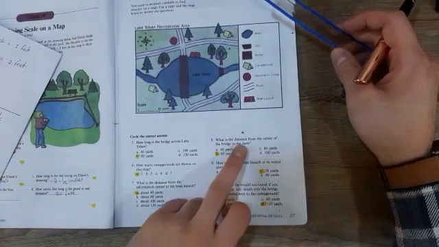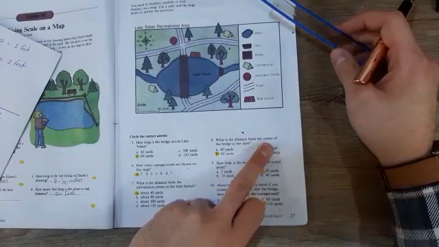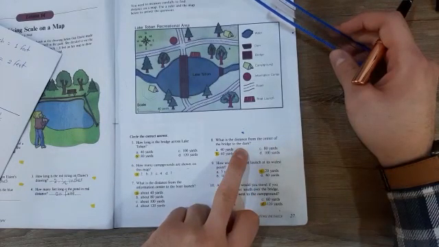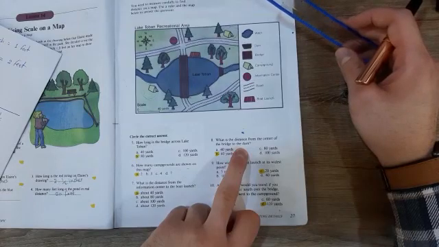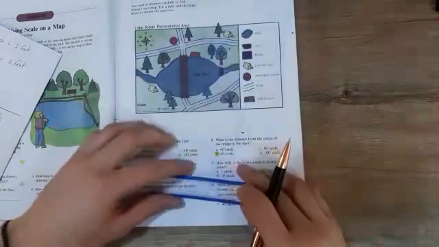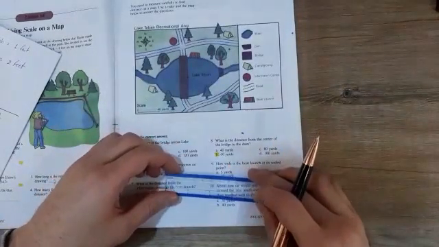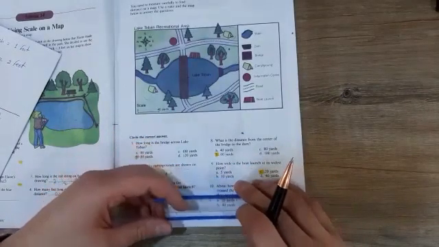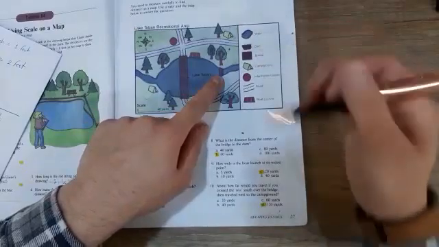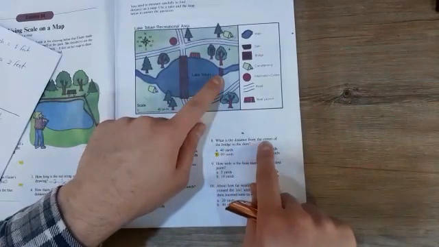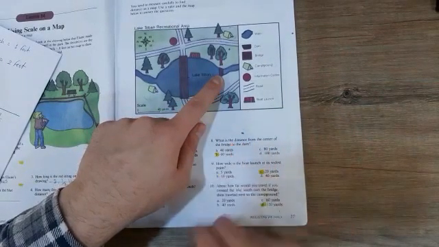What is the distance from the center of the bridge to the dam? Where is the dam? Here is the dam, right?